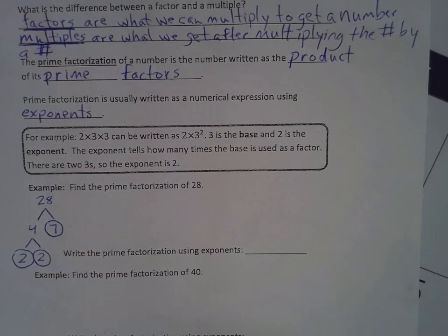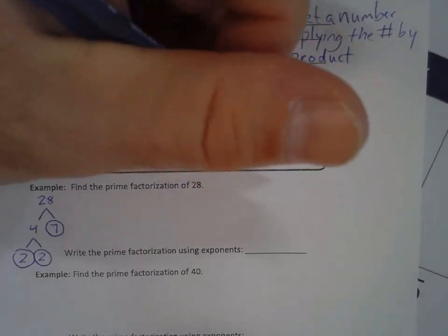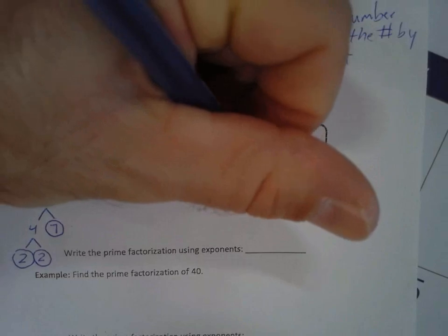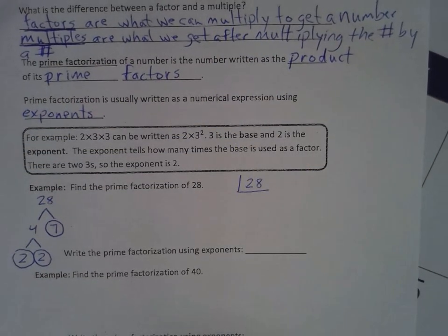Okay? All right, so let's look at the other method, the ladder method. All right? So what you start out with is 28. Okay? And you go here and break it down like this.